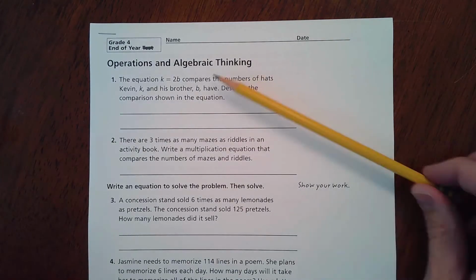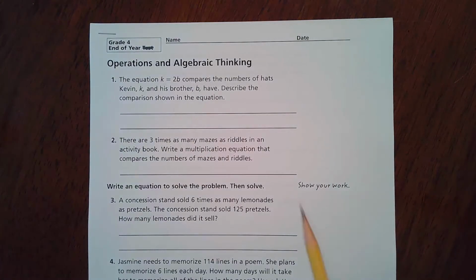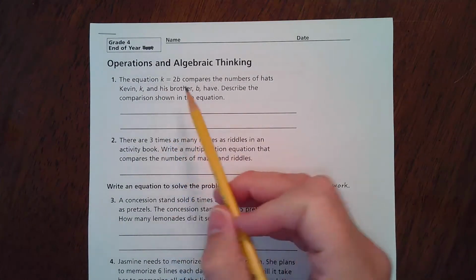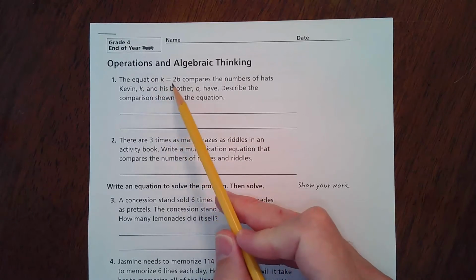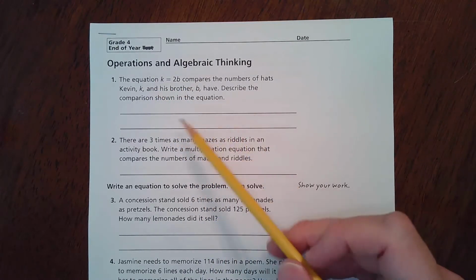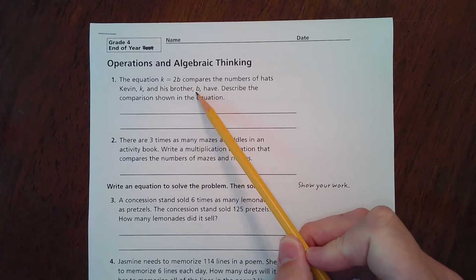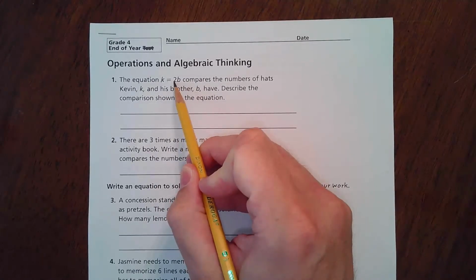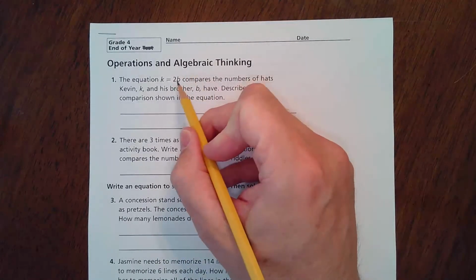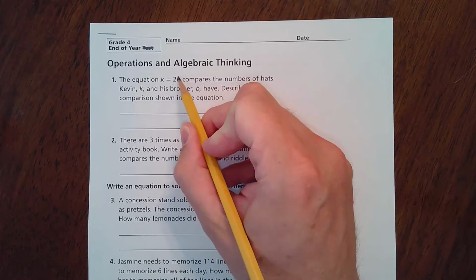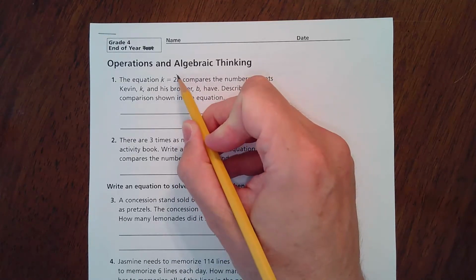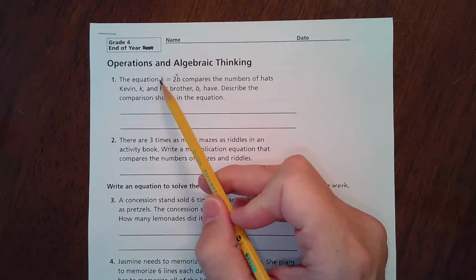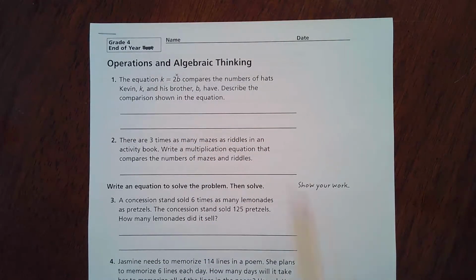This one is talking about writing equations. So remember, letters meaning words. In this case, it says the equation K equals 2B compares the number of hats Kevin, K, and his brother, B, have. Describe the comparison shown in the equation. So Kevin equals 2B. And remember, in algebra world, whenever there's a number just stuck right next to a letter, that means they're getting multiplied together. So in this case, Kevin equals 2 times B. It wants you to describe the comparison shown in the relationship. What does this mean? What's happening here? If Kevin's got 3 hats, how much does his brother have?